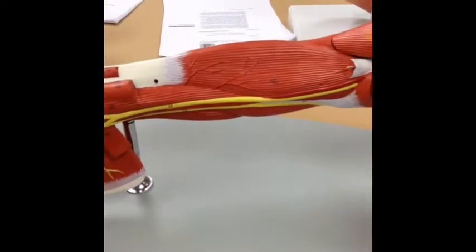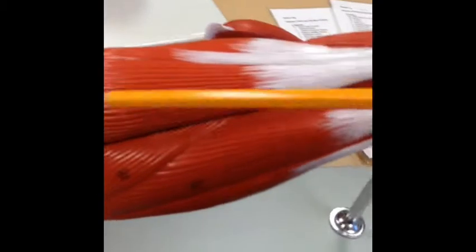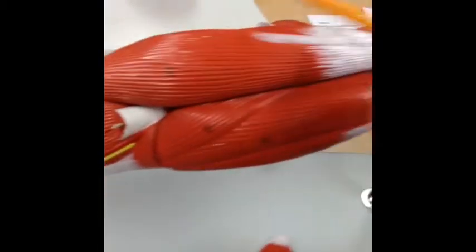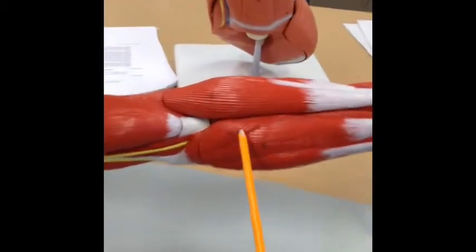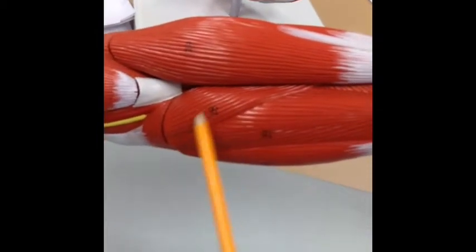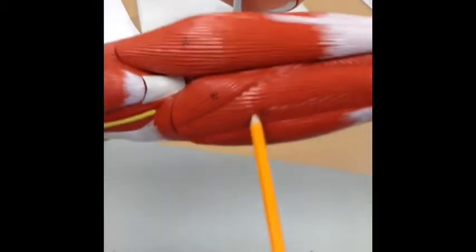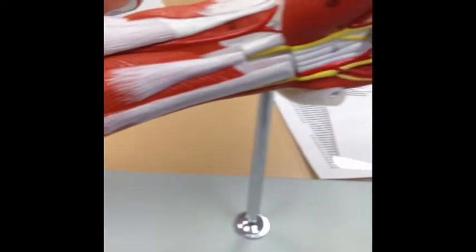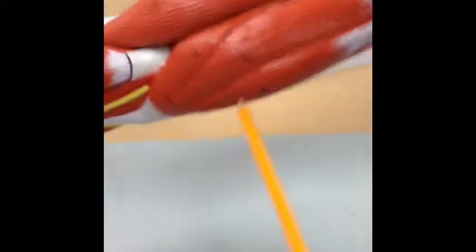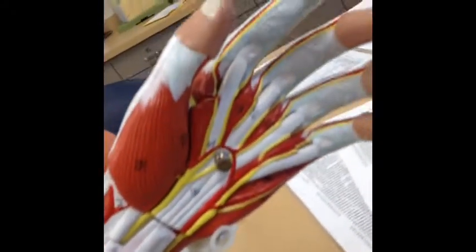And the brachioradialis is 27, and it flexes the forearm as well. Okay, 28 is the pronator teres, and it pronates the forearm. 29 is the flexor carpi radialis. It flexes the wrist and abducts the hand. 30 is the palmaris longus, and it tenses skin and fascia of the palm.